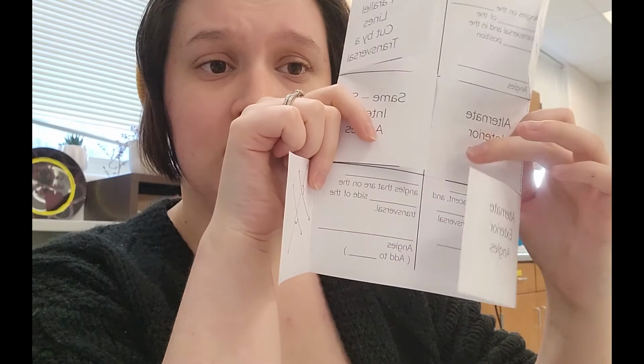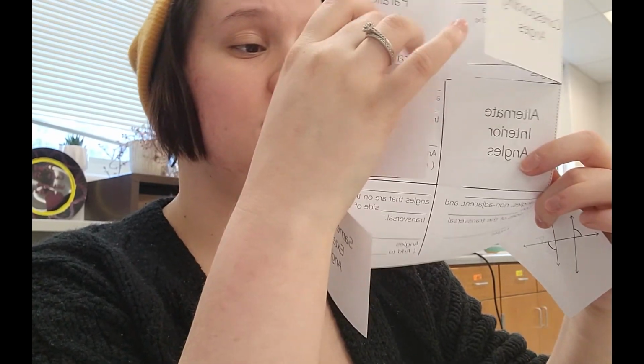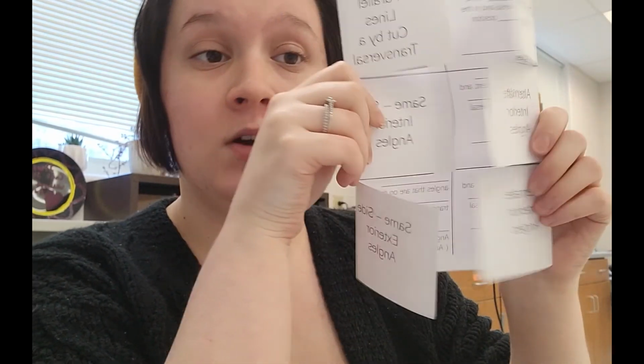We'll use it eventually. I just had saved it as the wrong file and even wrote on the back the wrong name of it. So make sure you're using this one and fill it out. And let me know if you guys have any questions about it.